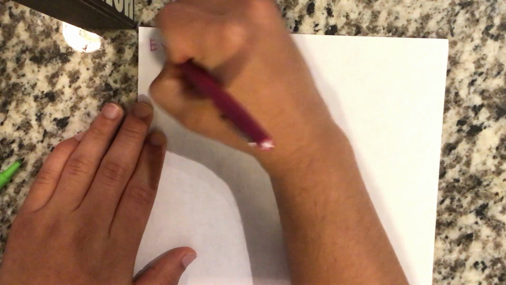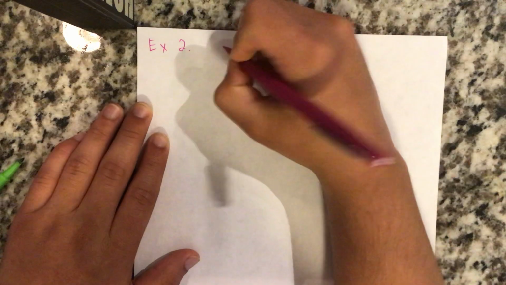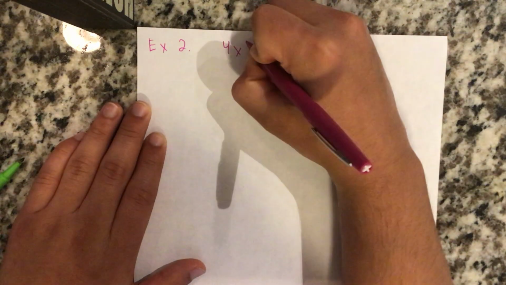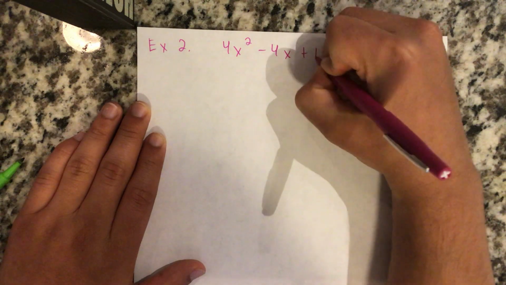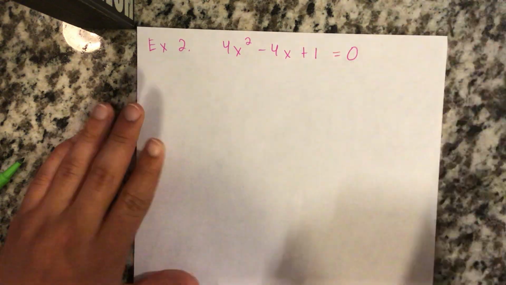Example 2. Flip to the back. All right. So example 2, I have 4x squared minus 4x plus 1 equals 0. Okay?